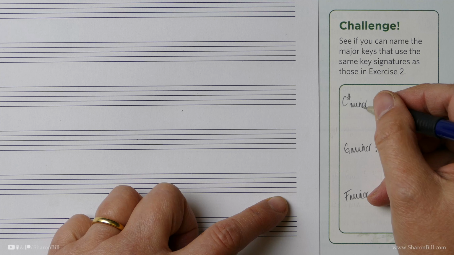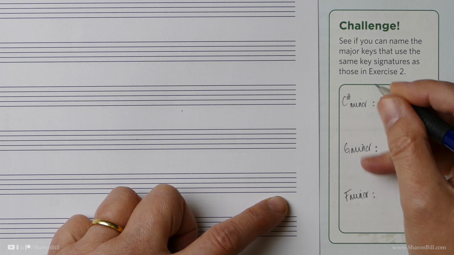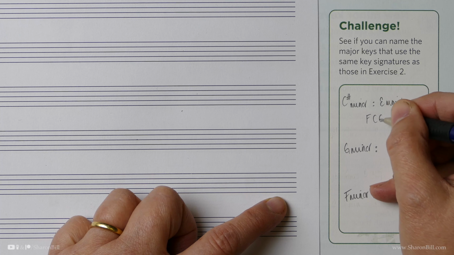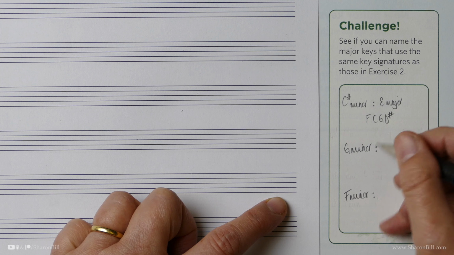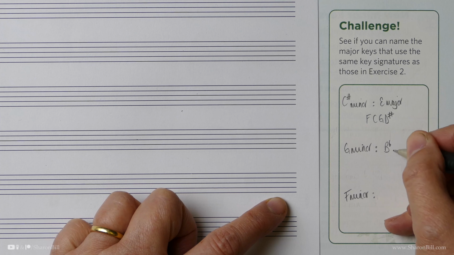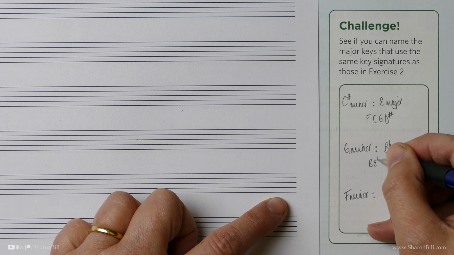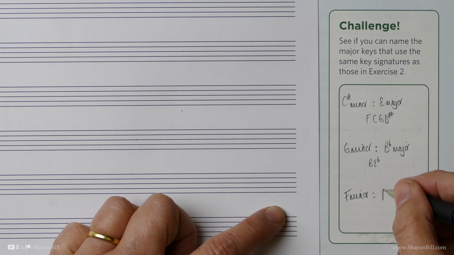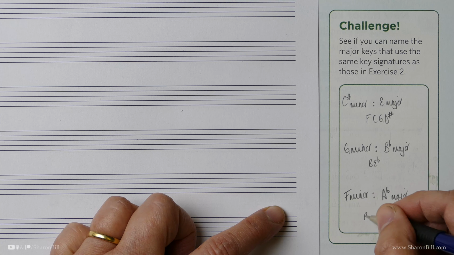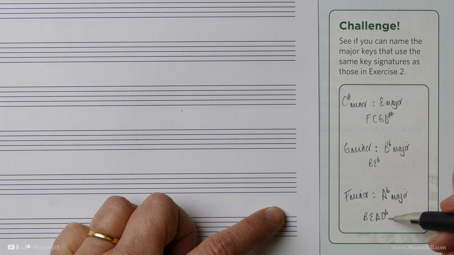So we know that C sharp minor is related to E major, which has a key signature of F, C, G, D sharp. So that's that one. Now G minor is related to B flat major, which has a key signature of B and E flats. And then F minor is related to A flat major, and that has a key signature of B flats, E flats, A flats and D flats. So that's those there, just a little revision exercise.